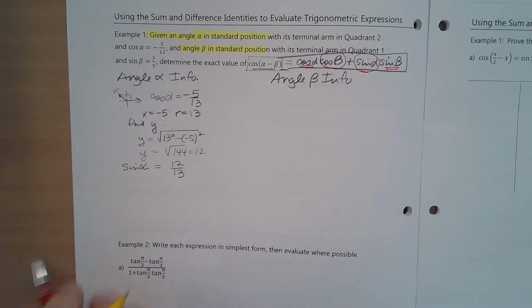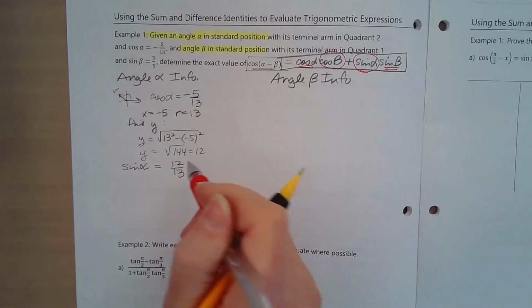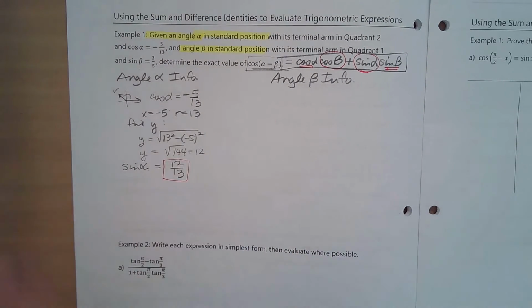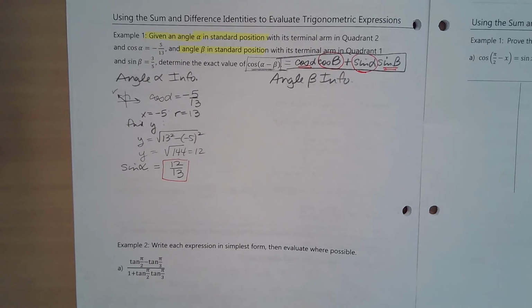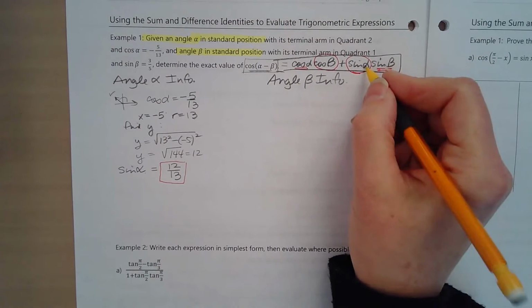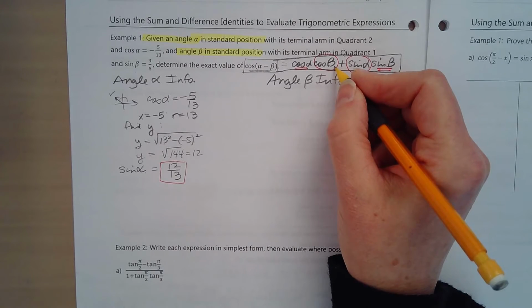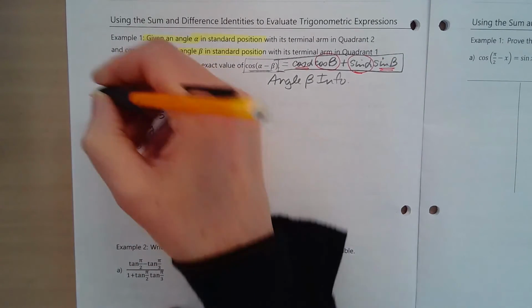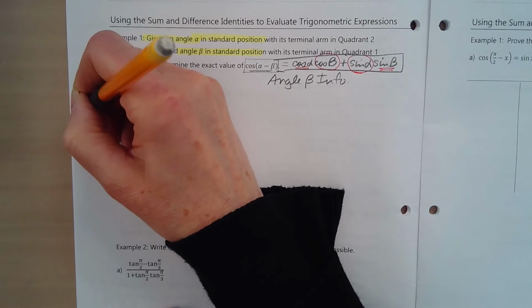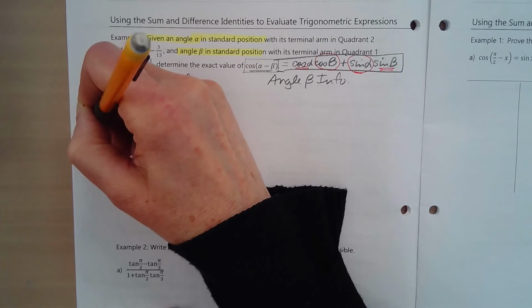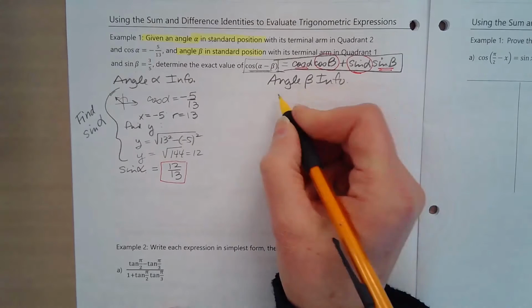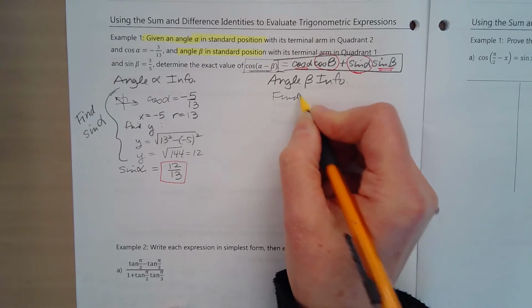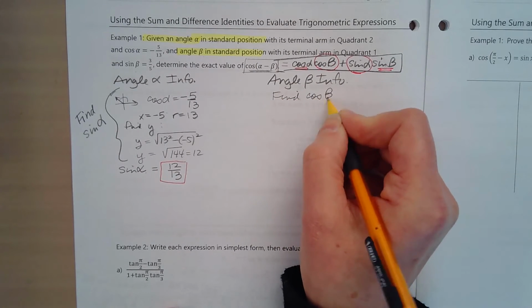Remember, you're using A's and B's, not thetas anymore, because I have two angles, so I have to keep them distinct. So that's the first ratio that I needed. I'll put a little note here of what I did to find sine of A. And now I want to find cos of B.